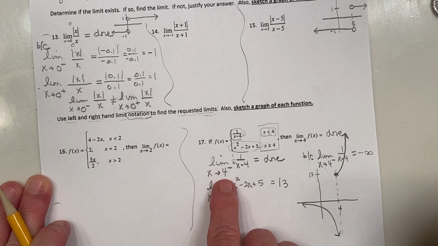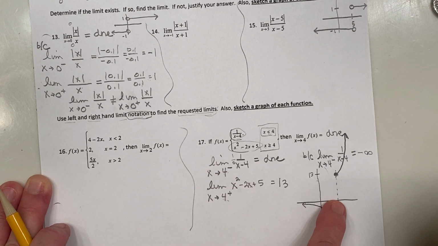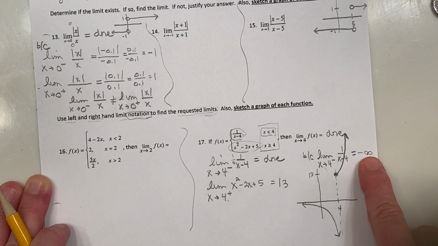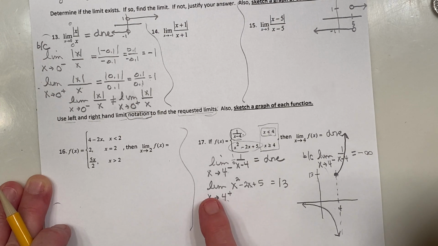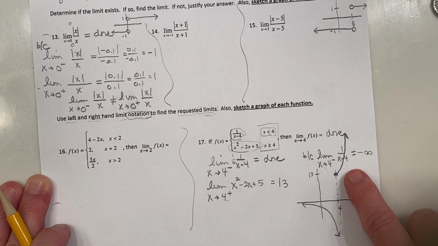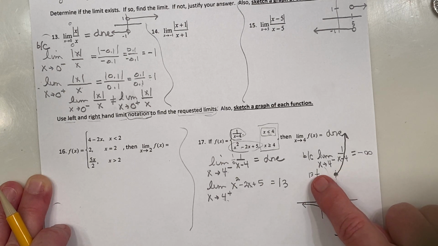What's the limit as x approaches 4 from the left? Well, here's 4, here's to the left. I'm approaching negative infinity. Yep, I got it. That limit does not exist. So, and let's look at the right-hand limit. As I approach 4, here's 4 to the right of 4. That means I'm on the graph up here, but as I get closer to x values of 4, I am going into a height of 13.